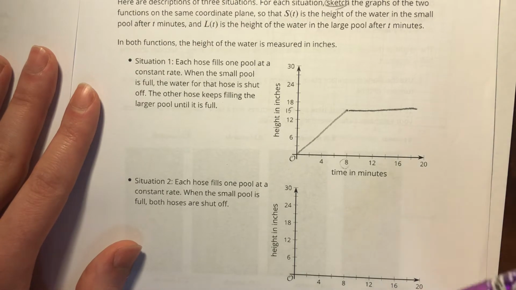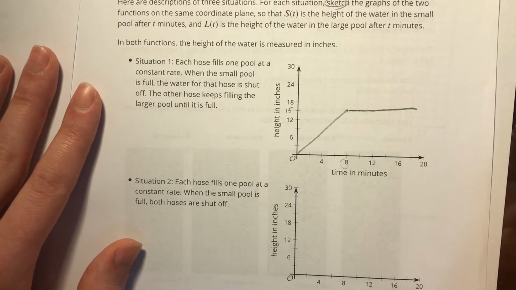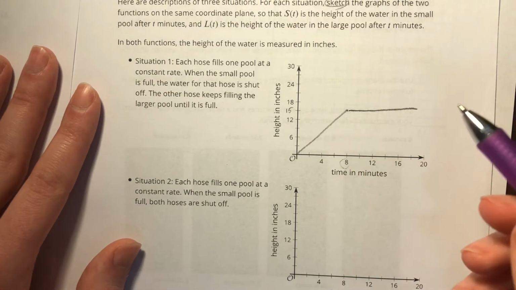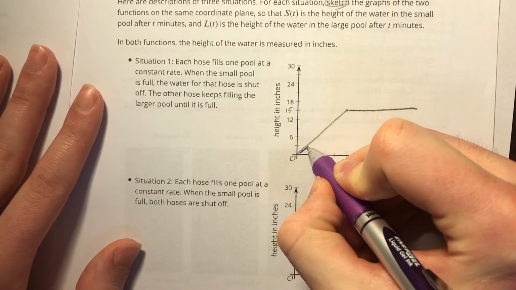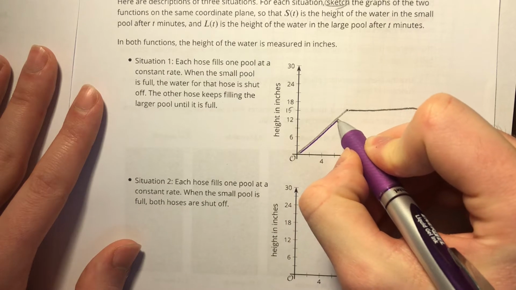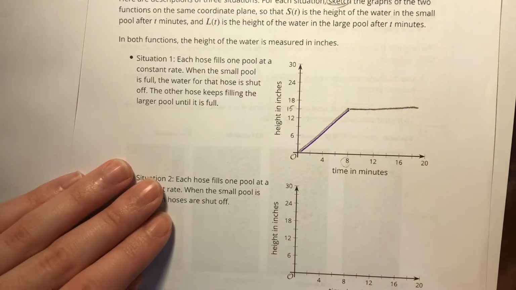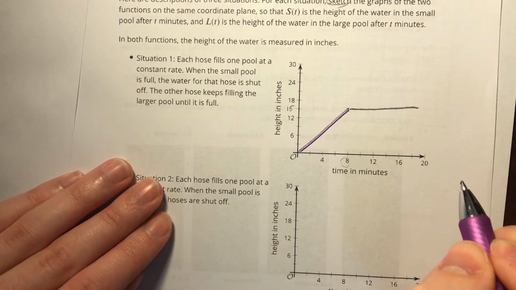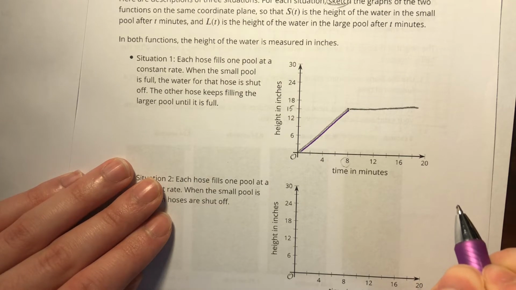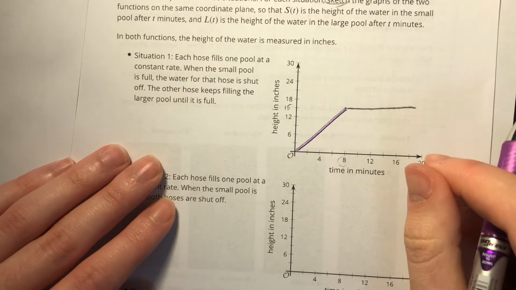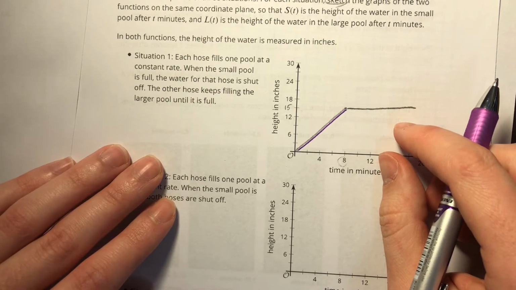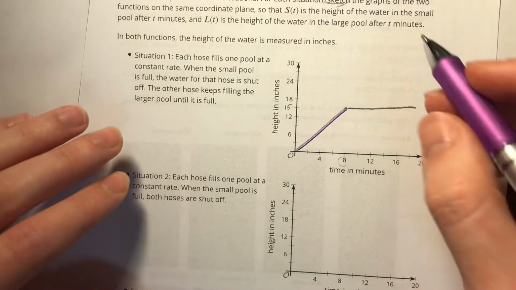All right, now let's see the large pool. If they're being filled at the same rate, the large pool is actually going to stay exactly in line with the small pool. We're also assuming that they're the same size, just for ease's sake.